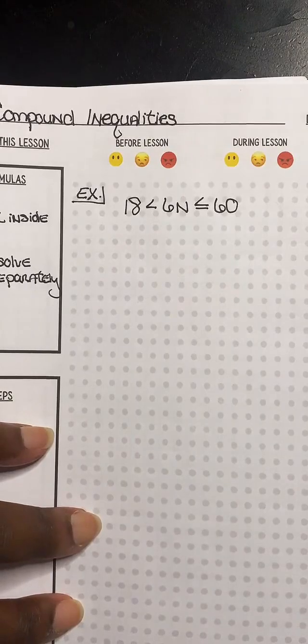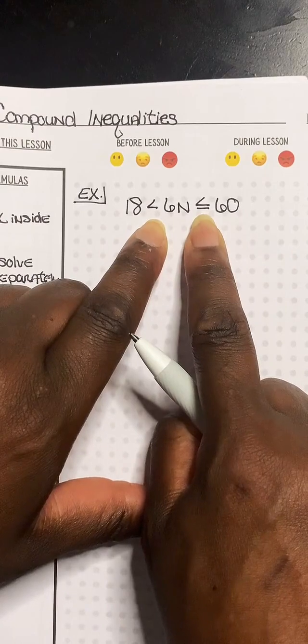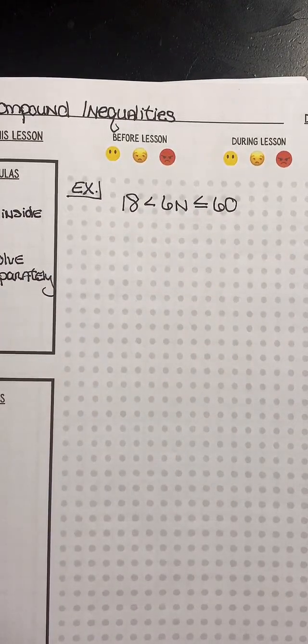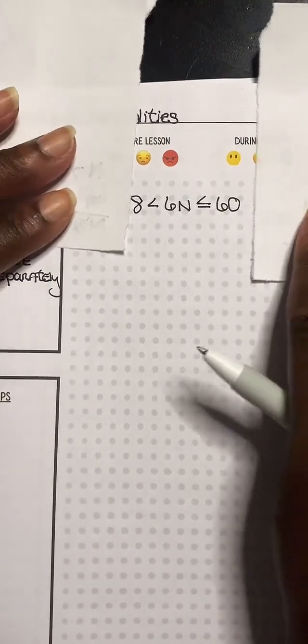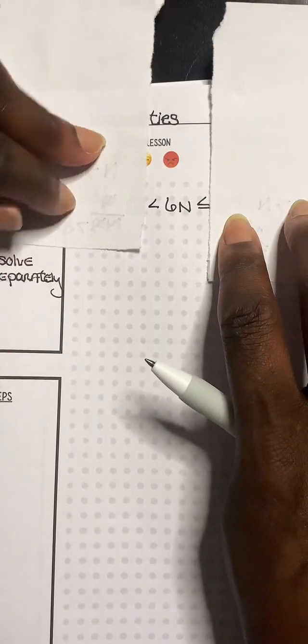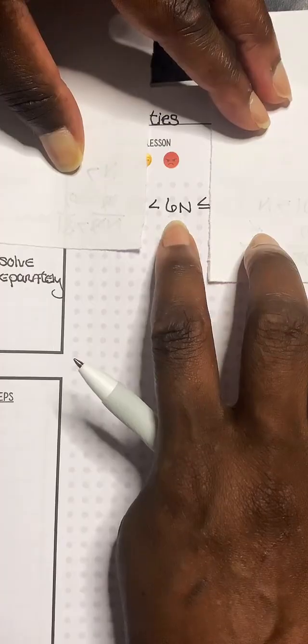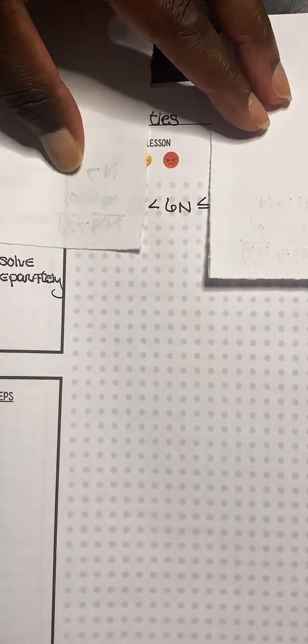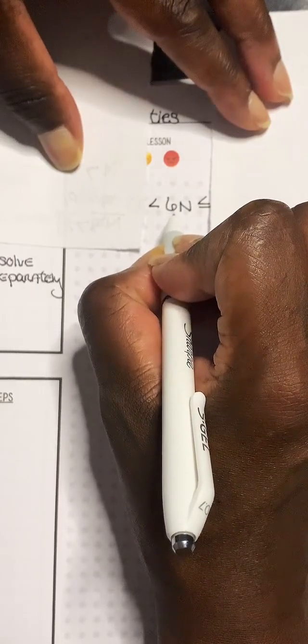So what does that mean? I'm going to work in the middle, in between my two inequalities. So if I cover up my two sides, I have 6n. If I want to get n by itself, I need to get rid of the 6.